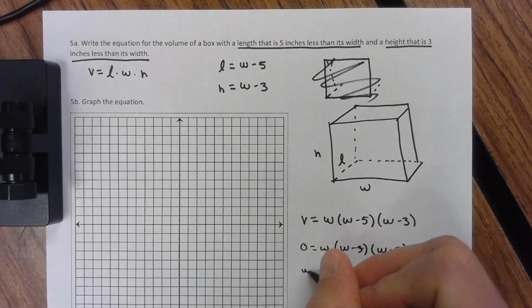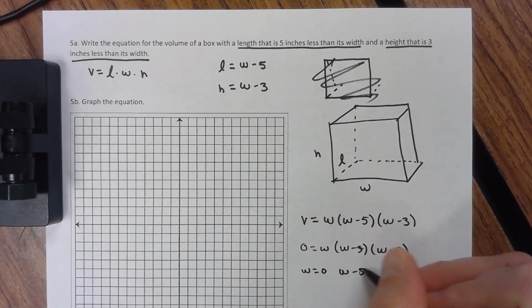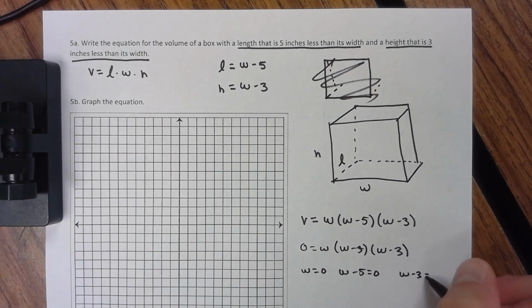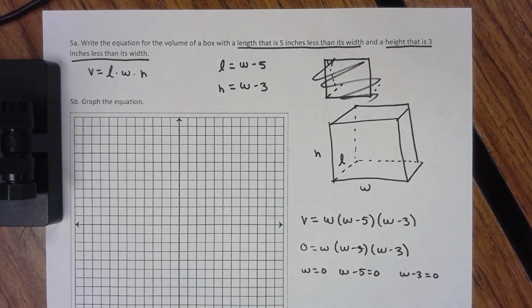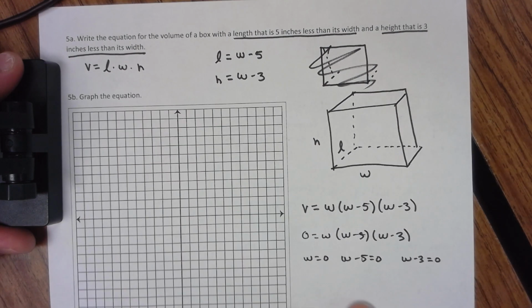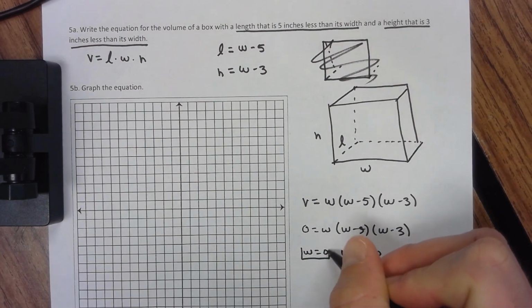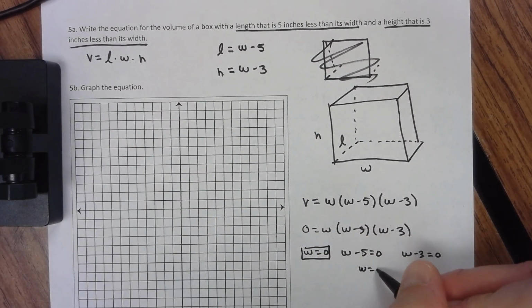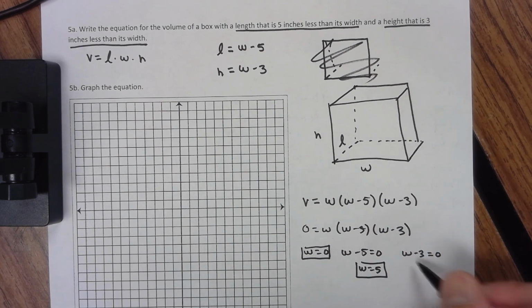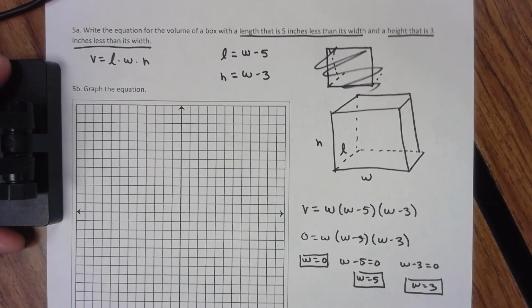So when I do that, you get W equals 0, W minus 5 equals 0, W minus 3 equals 0. When I solve for W now, what do those points represent on the graph? What'd you say, Delia? These are our x-intercepts, and we can use that to help us graph. So let's do that. Let's find all the x-intercepts here. Well, we've already got 1, W equals 0. I would add 5 and get W equals 5, so that's another. And I'd add 3 and get W equals 3, that's a third. So this particular graph has 3 x-intercepts.